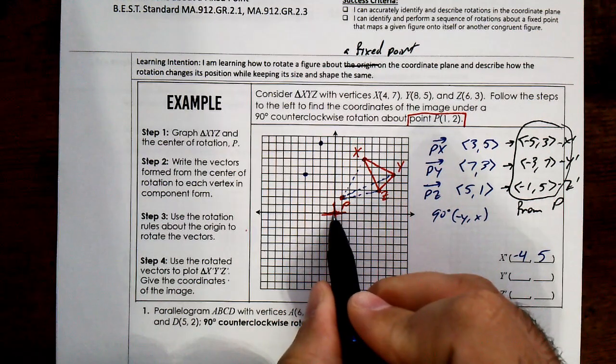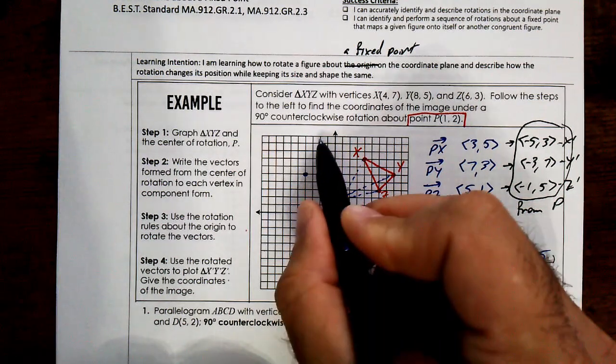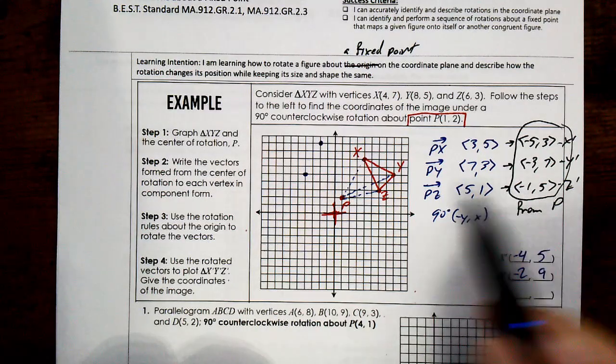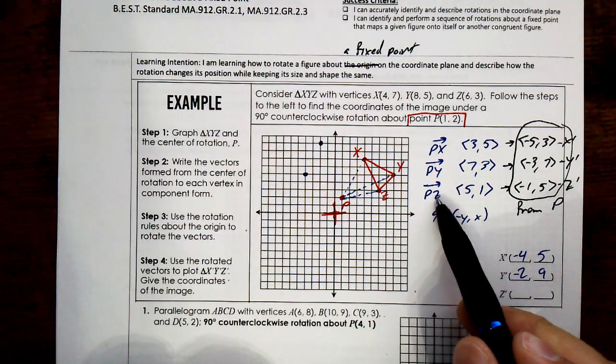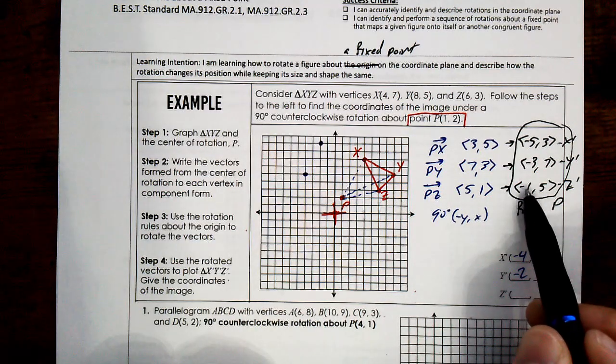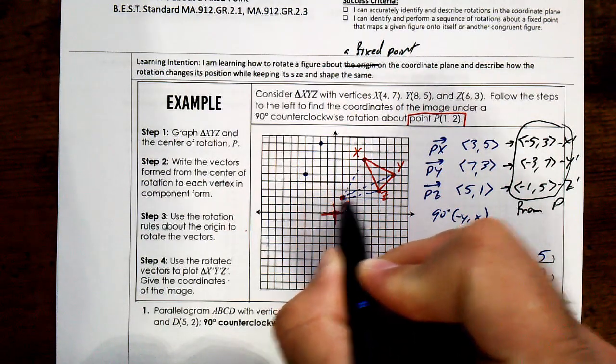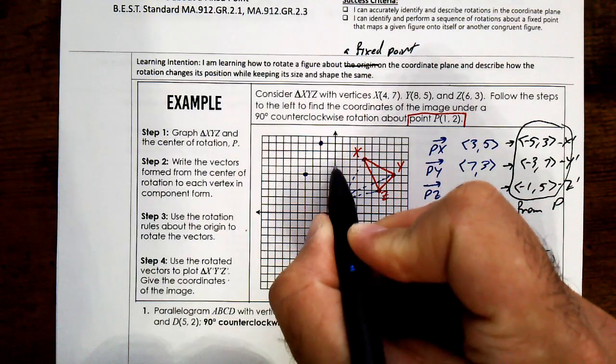So that should give us (-2, 9). And finally, our new Z, Z prime, (-1, 5). So left 1, up 5. So left 1. 1, 2, 3, 4, 5.